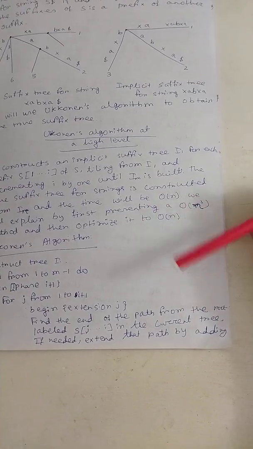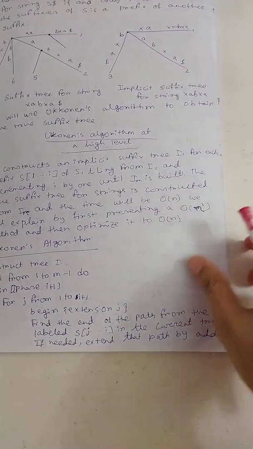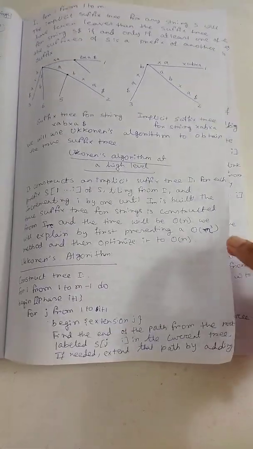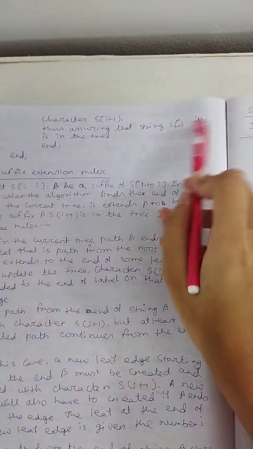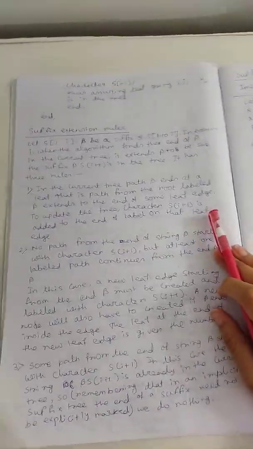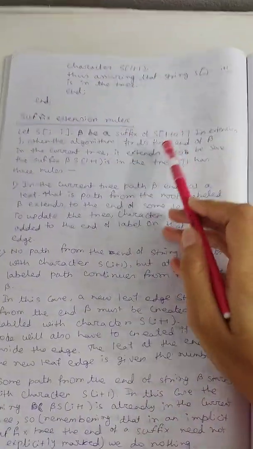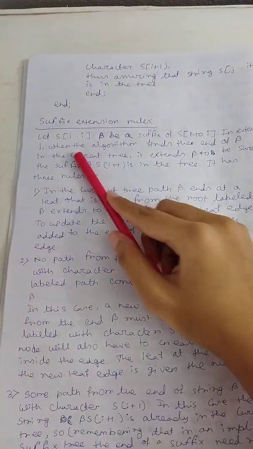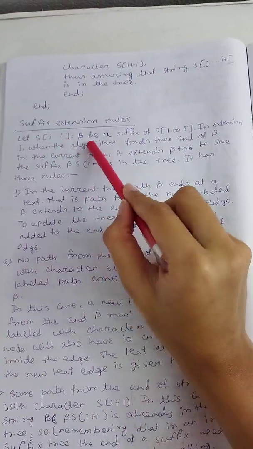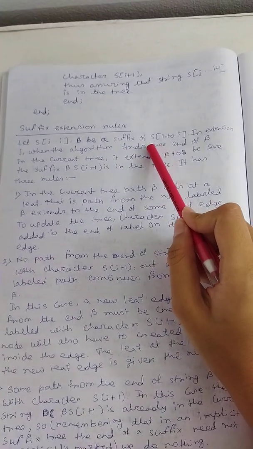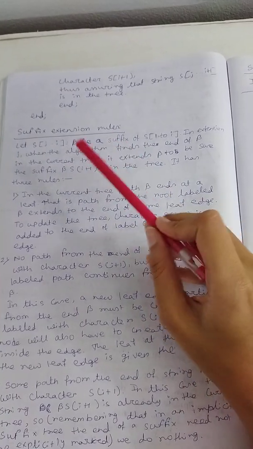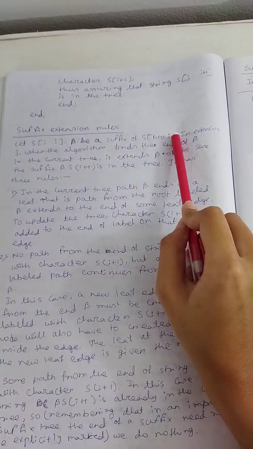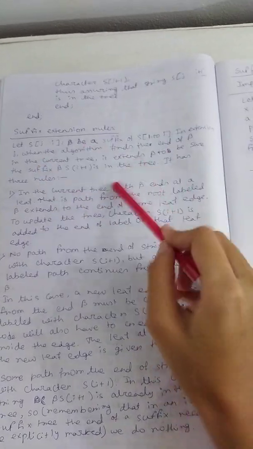So here we will just find the path from root to the current tree, and then if needed we will extend the path by adding this character. In this way we get the string. There are some rules for suffix extension. So let's see. Here, as S[j..i] equals beta, this beta is a suffix of S[1..i]. Suffix means which will come later. So this will come previously, and it will come later.